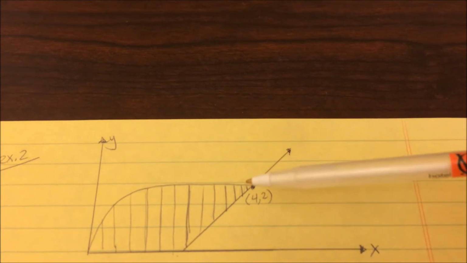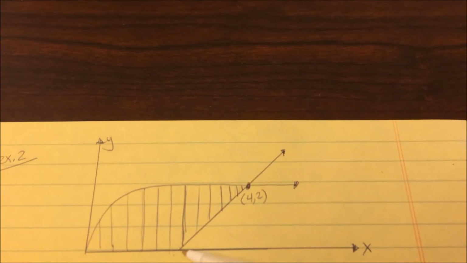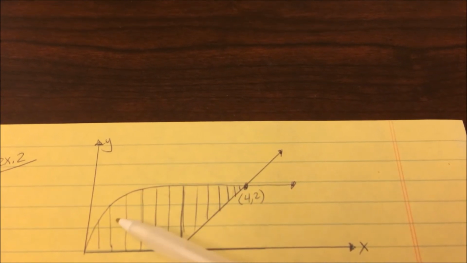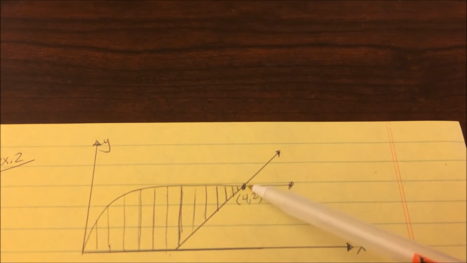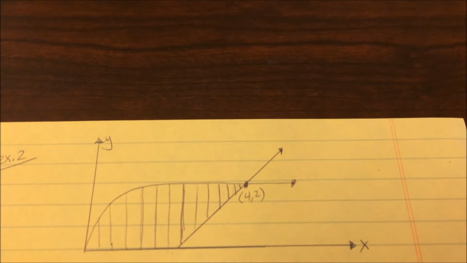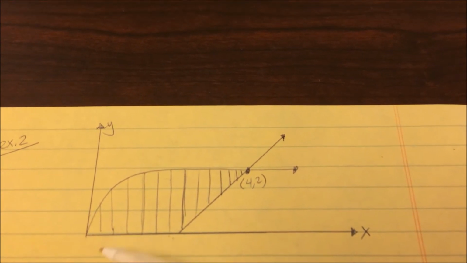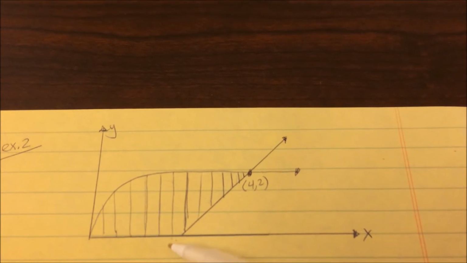Okay, so that's not what I want. If I try to do right minus left, I take this right equation and subtract it from this left equation, and it looks good. But remember, this goes all the way down and has to meet the y-axis. So it's actually going to find the area of this bottom part right here, which I don't need.